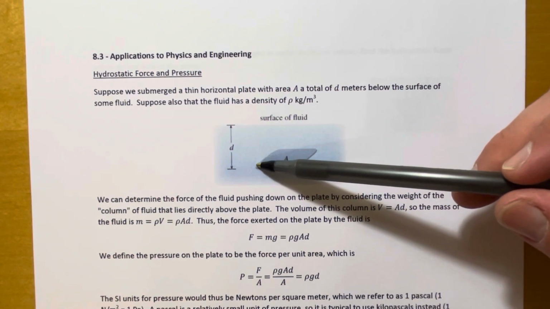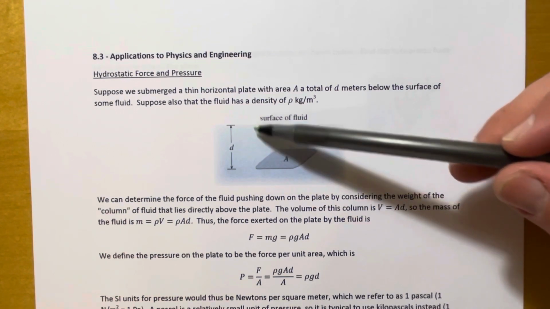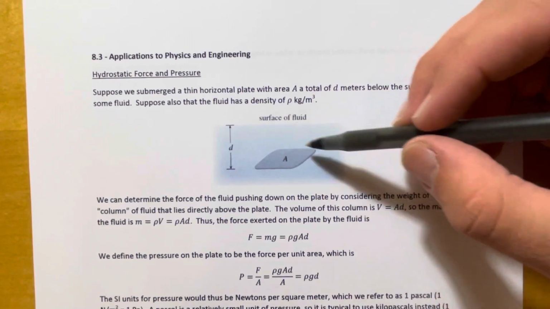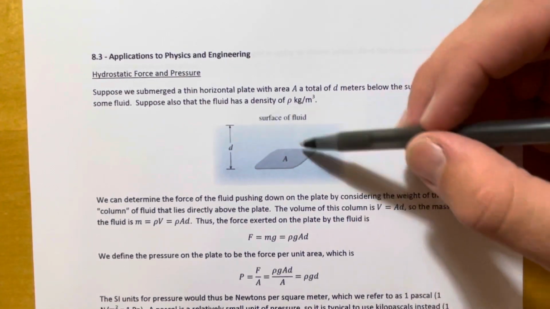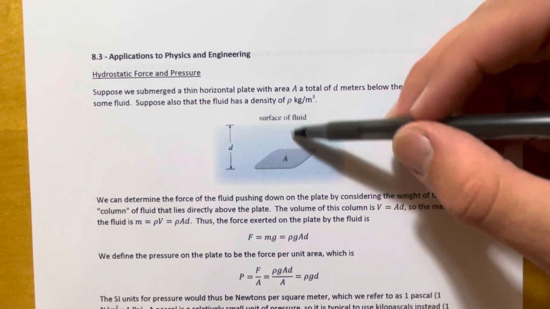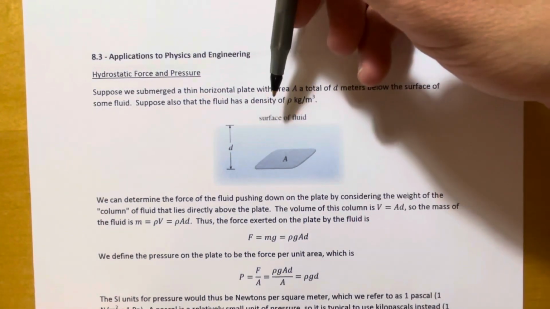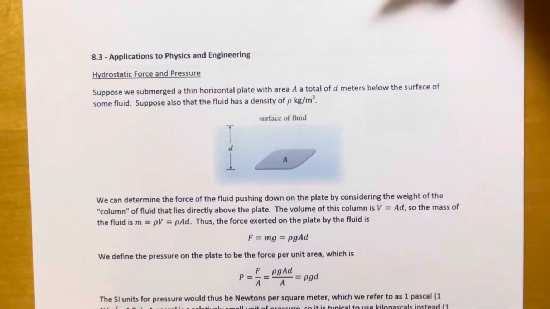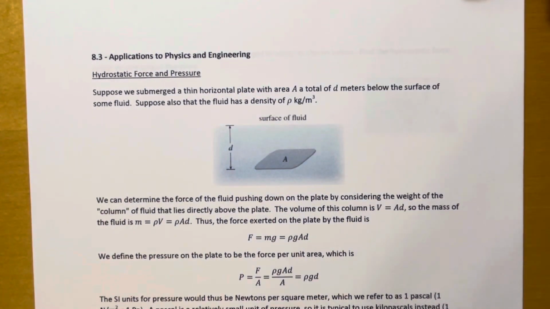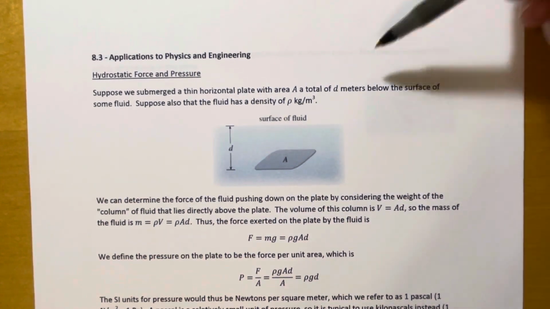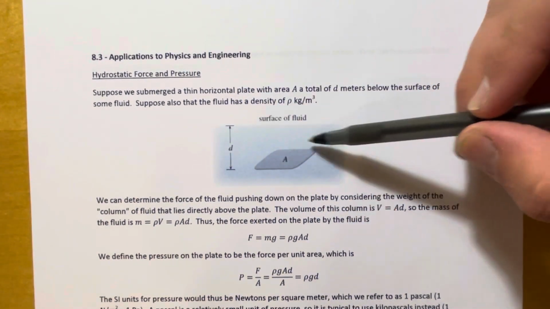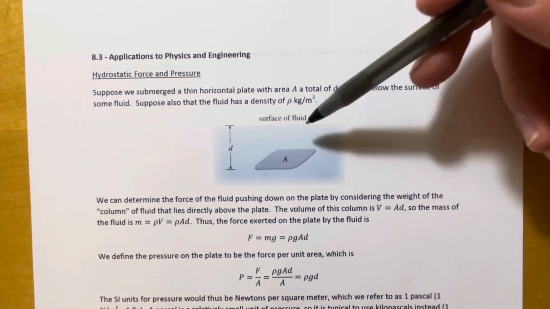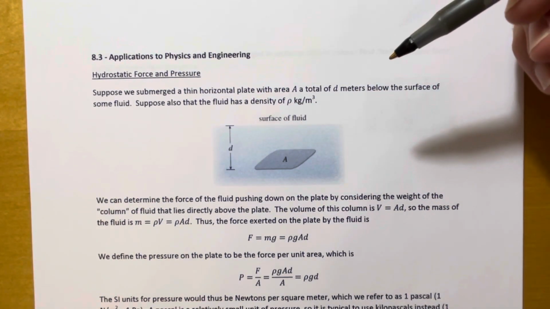You can imagine the fluid as a column of fluid directly above A. I'm not going to actually draw this, but imagine from all around the edges of A, we draw this column of water. Then that column is exactly the part of this fluid that's directly pushing down on that plate A. So if we could determine the force due to gravity of that column of water pushing down on our plate A, that would give us the force that we're looking for.